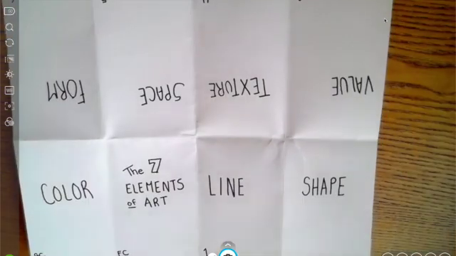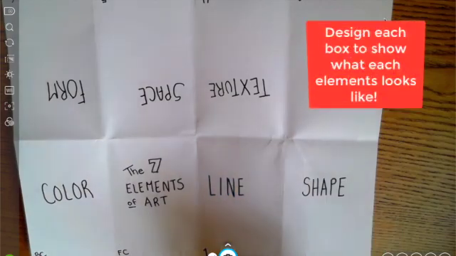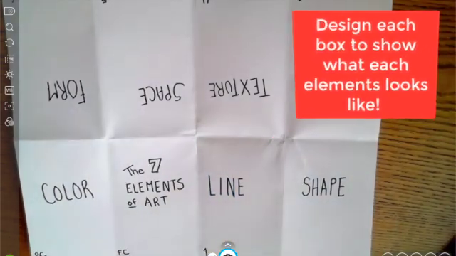Great. So from here, all you're going to do is you're going to decorate each of these based on what the element is.